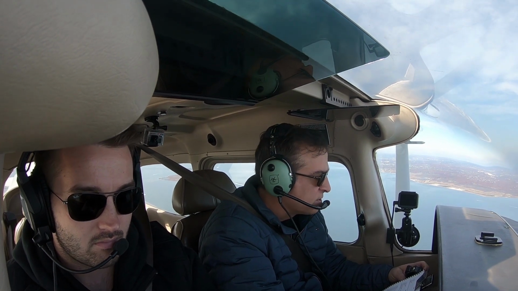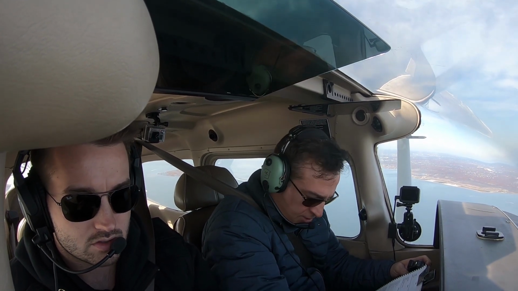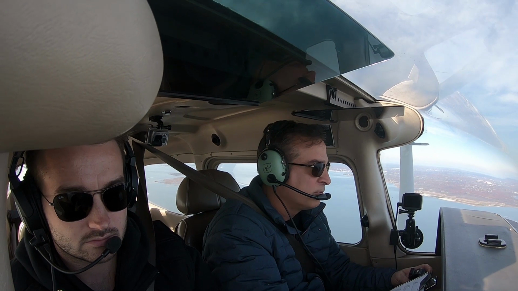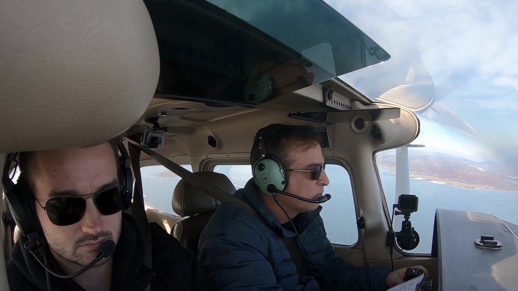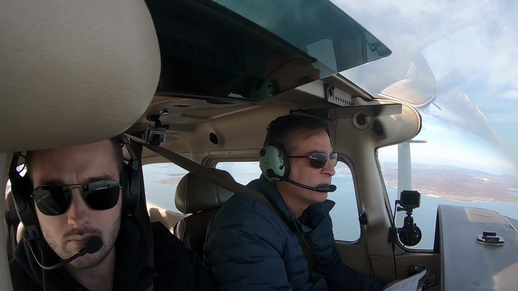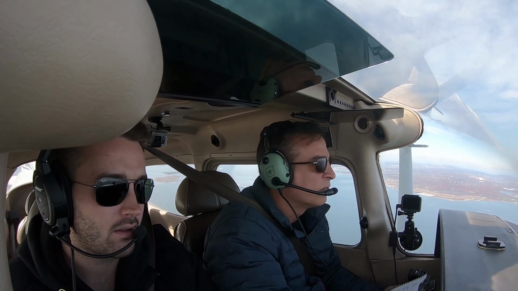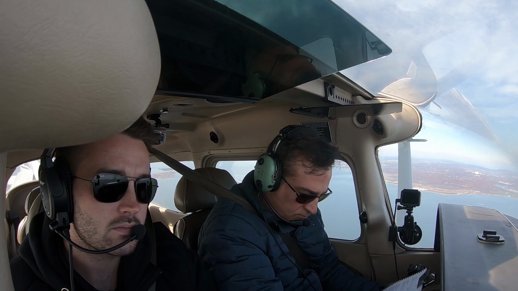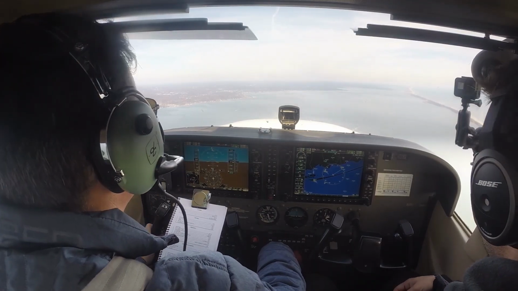New York approach, 16237. We'd like to change and head to Brookhaven if possible. 16237, proceed inbound to Brookhaven at your discretion. Inbound, our discretion, 237. 3028 FB, you can proceed direct to the midfield left downwind, thank you. Left downwind, no problem.